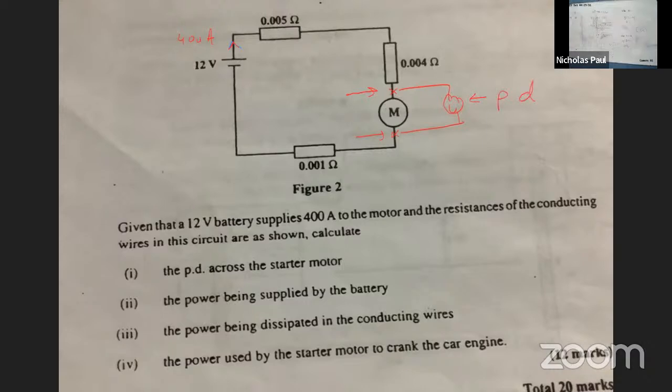So PD and voltage mean the same thing. So we need the PD across the motor.